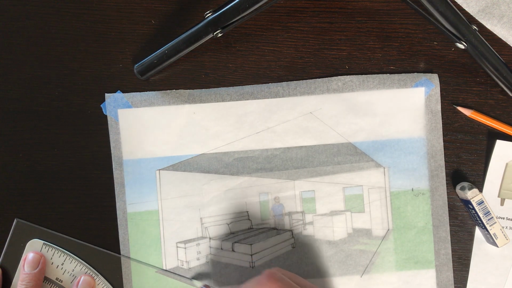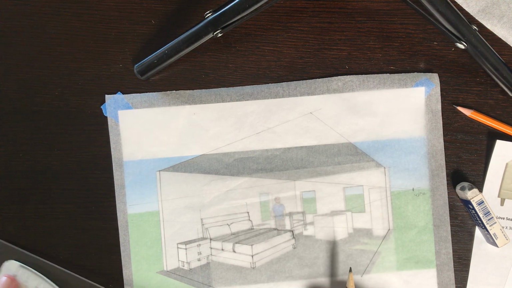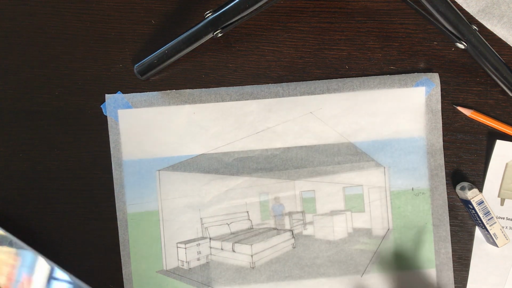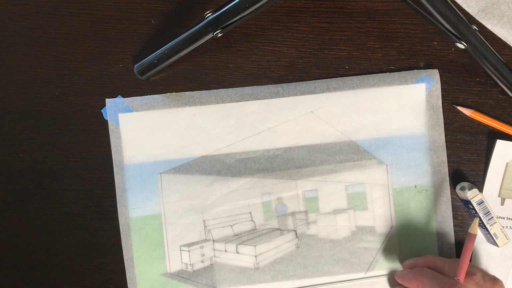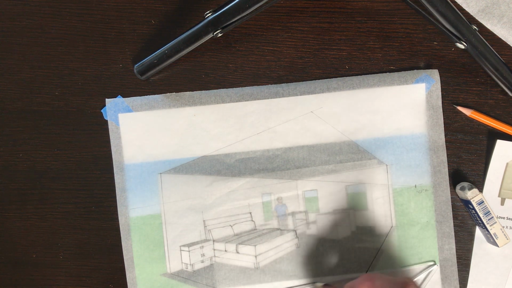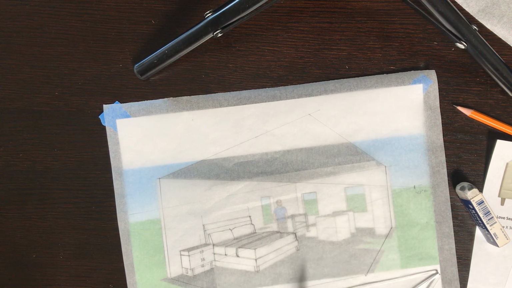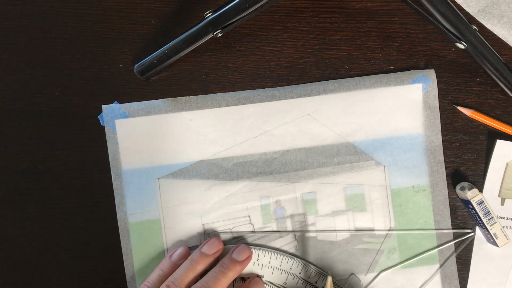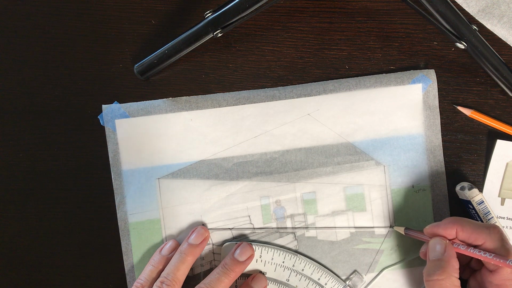So that is kind of what my room context is going to be. And you can make this, you can cut it off. I try not to cut things off too much, and I certainly don't cut them off square. This is the corner of the room.